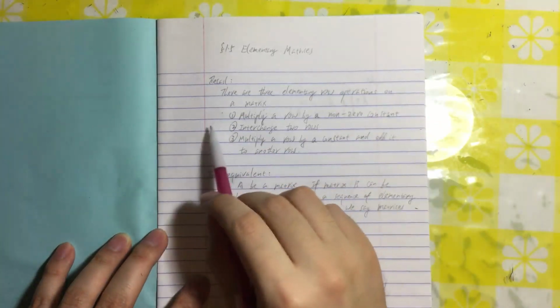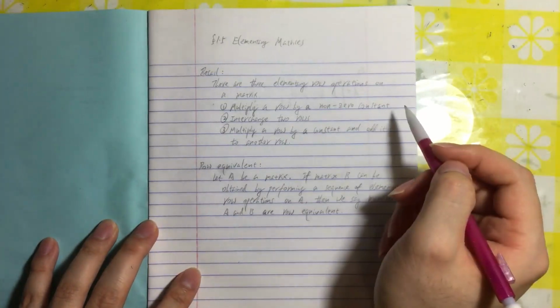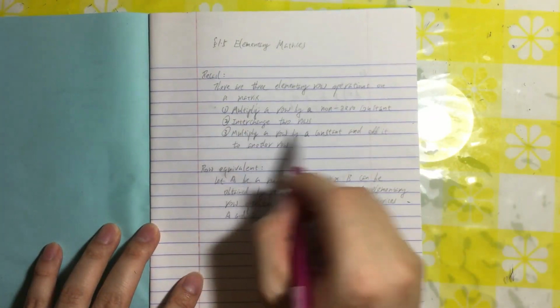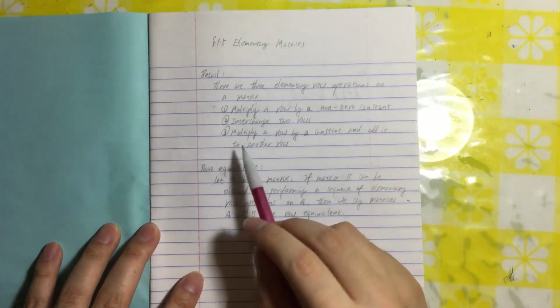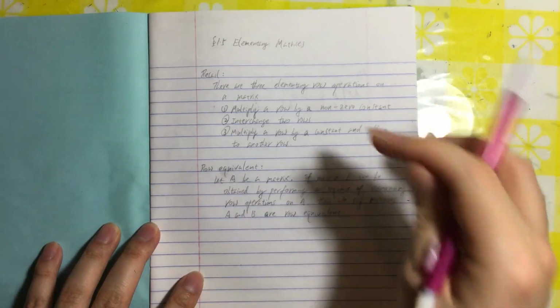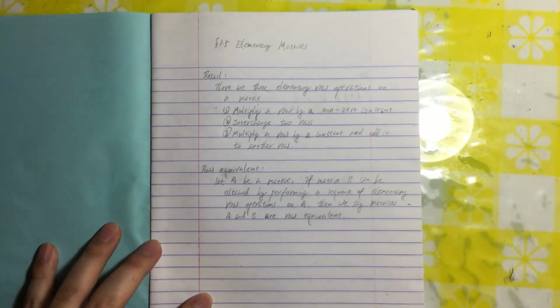First operation, in a matrix, we can multiply a row by a non-zero constant. Second operation, in a matrix, we can interchange any two rows. Third operation, in a matrix, we can multiply a row by a constant and add it to another row. Those are the three elementary row operations we learned in our first class.